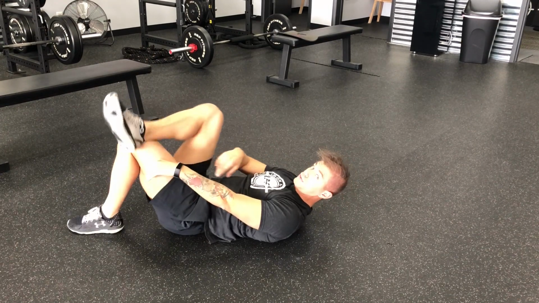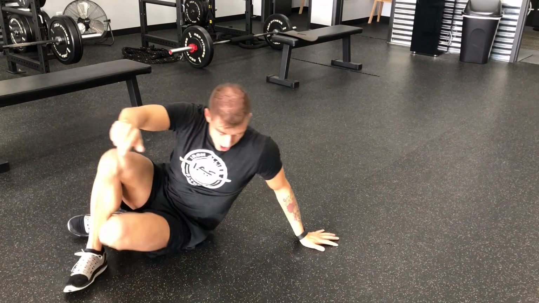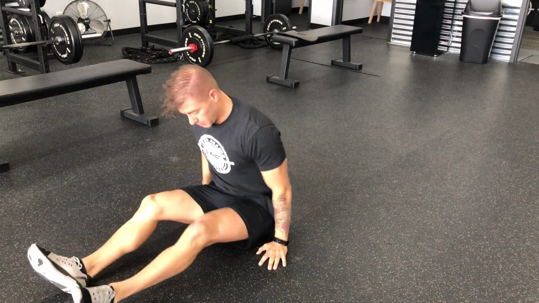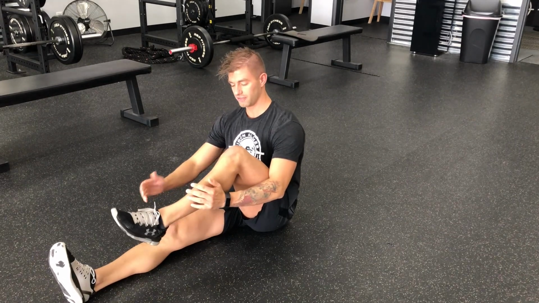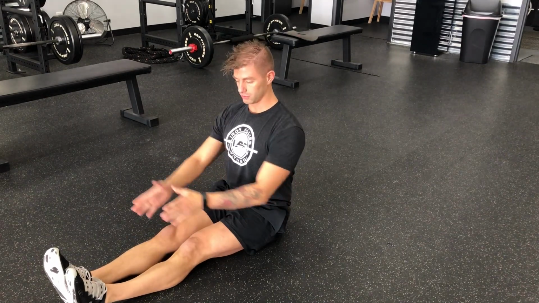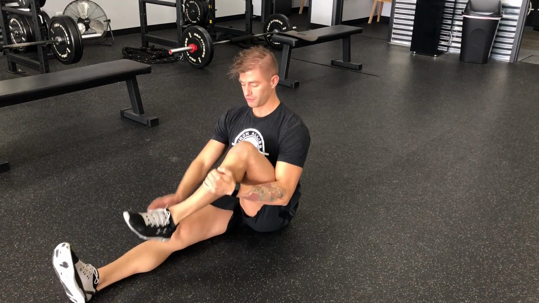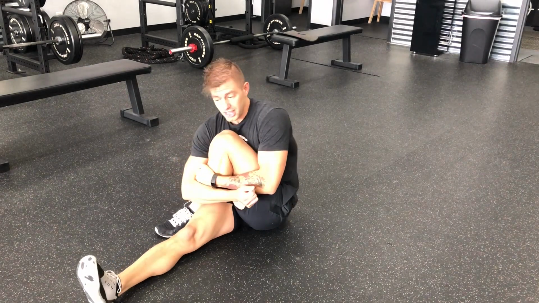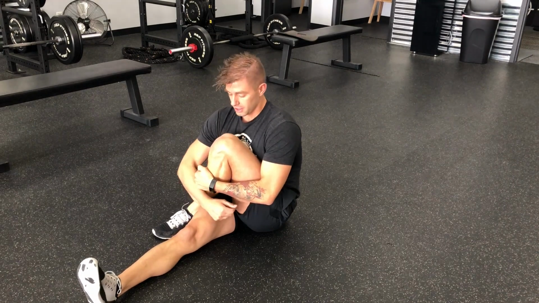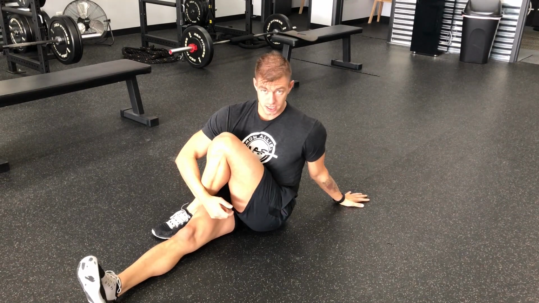Okay, so that is what we call the figure 4 stretch, and that's a great alternative to the 90-90 stretch. Last one. You've probably seen this one. It's pretty common. We're going to take this foot from a normal seated position here. This foot is going to go to the outside of this leg. Okay, I'm going to try to hug that knee as tight as possible. Okay, then from here I'm going to use this hand to balance.